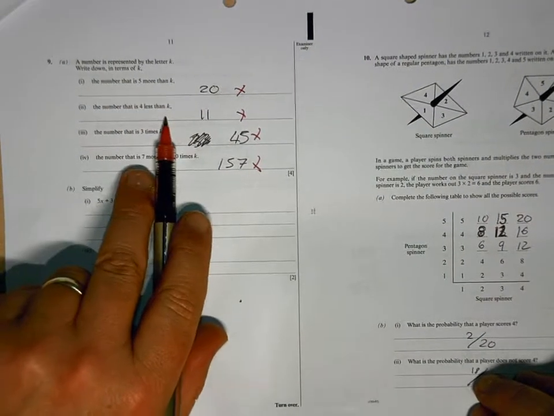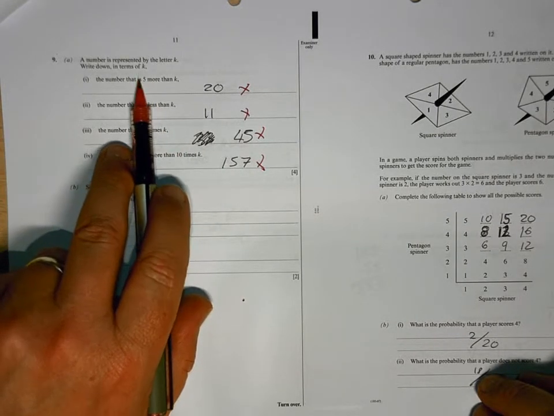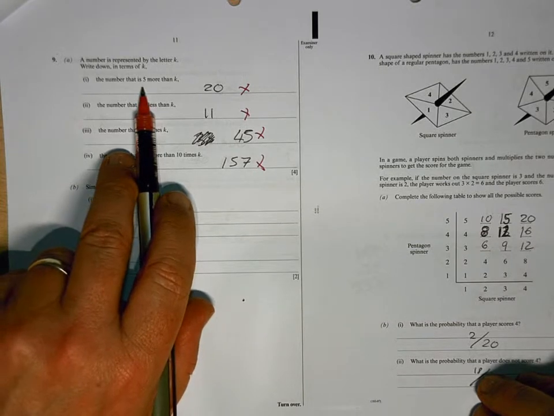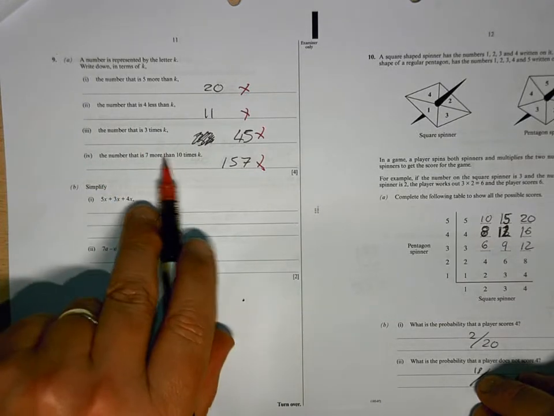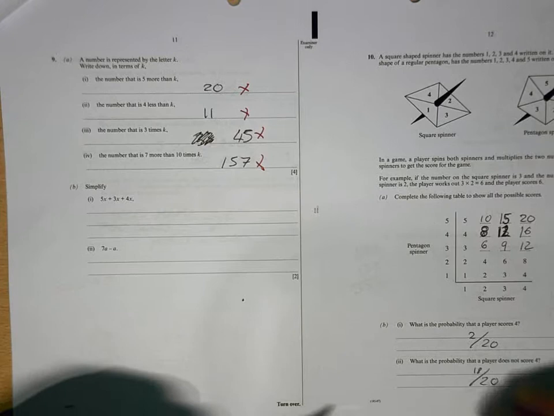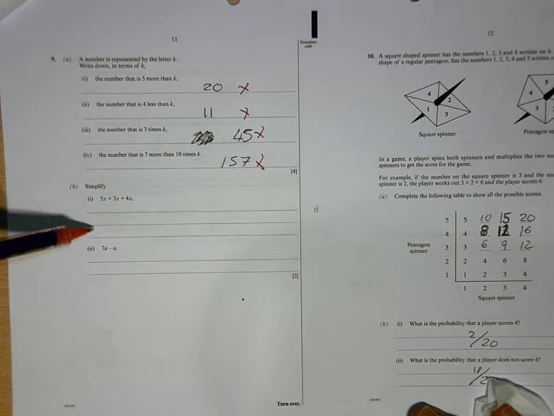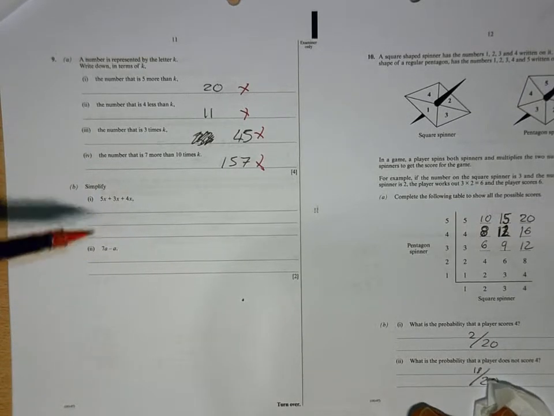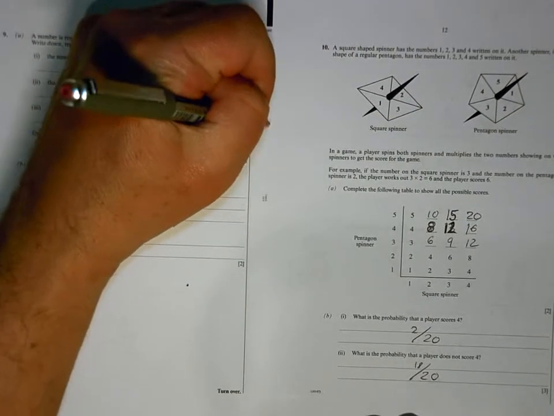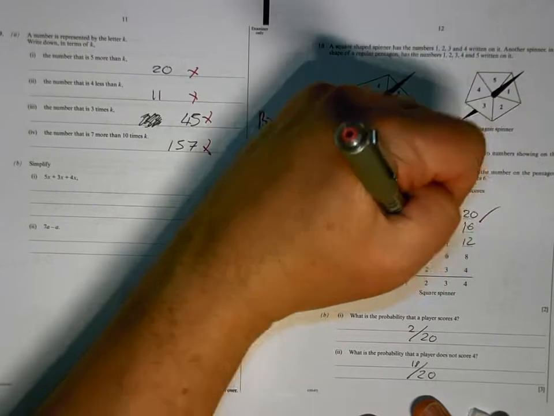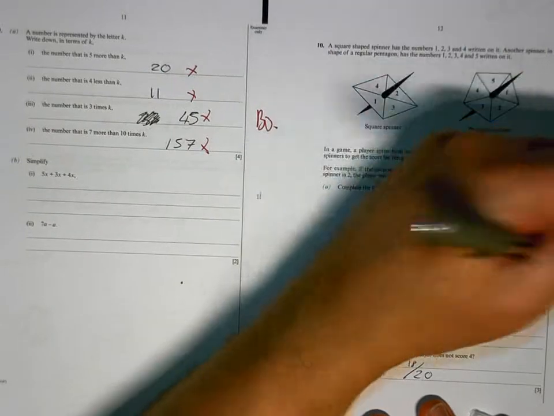These are algebra terms that you're going to be writing down. So if the number is k, 5 more than k will be k add 5. K take away 4, 3 times k, 10 times k add 7. You can't write down numerical answers for those. Here, these are something that you need to be able to do well. Take a look how I do those on the video solution. So that's correct.